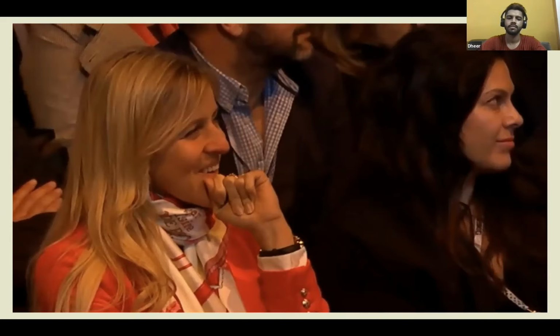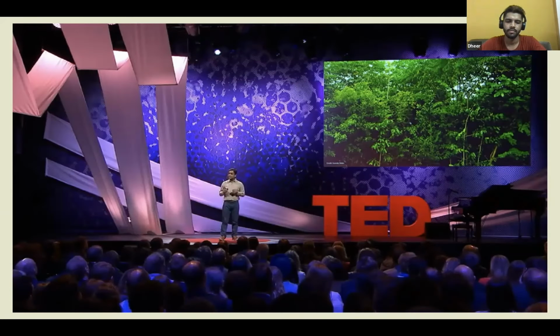This forest grows as a collective. If the same trees, same species would have been planted independently, it won't grow so fast. And this is how we create a 100-year-old forest in just 10 years.